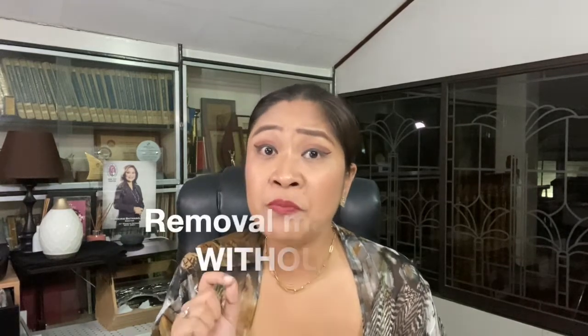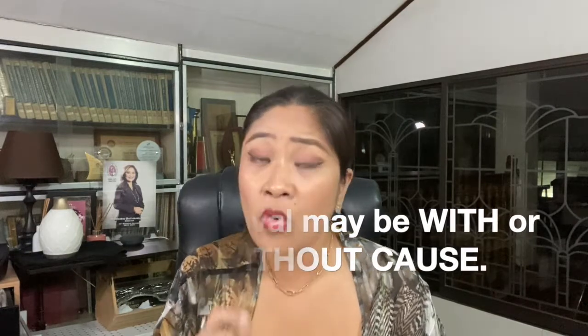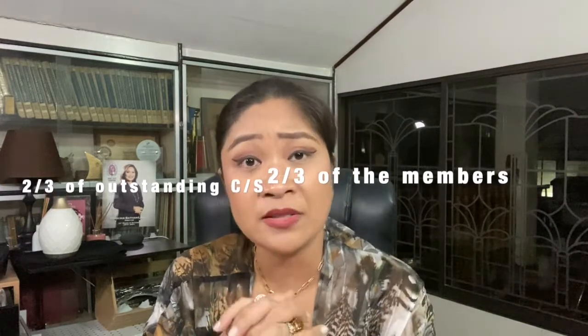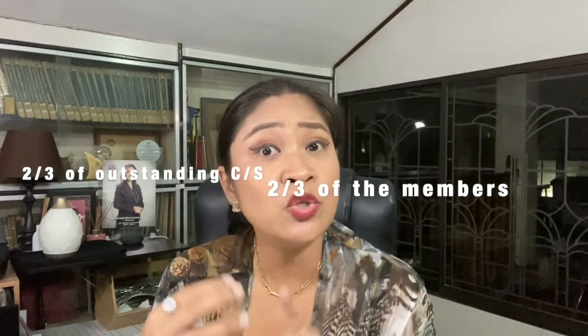Now, what are the grounds to remove a director or a trustee? Section 27 actually tells you that removal may be with or without cause. This tells you that the director or the trustee are actually at the mercy of your stockholders or members. If they don't like them anymore, for whatever reason, they can be removed so long as there is a vote of at least 2/3 of the outstanding capital stock for stock corporations and at least 2/3 of the members if it is a non-stock corporation.